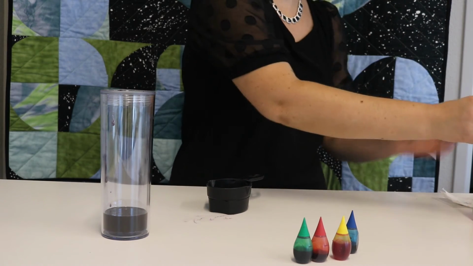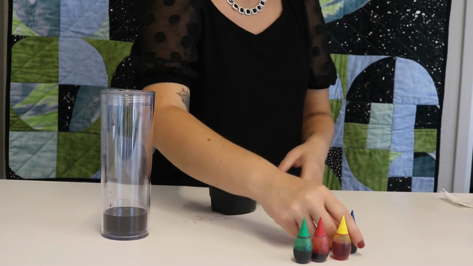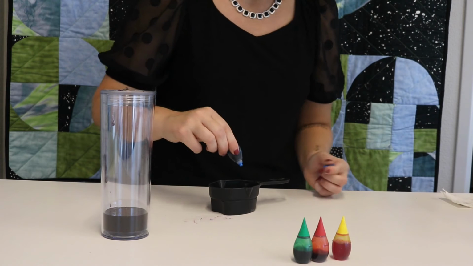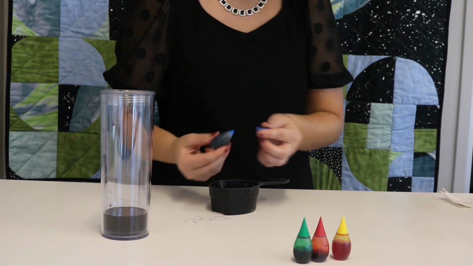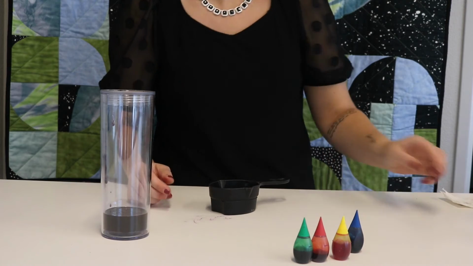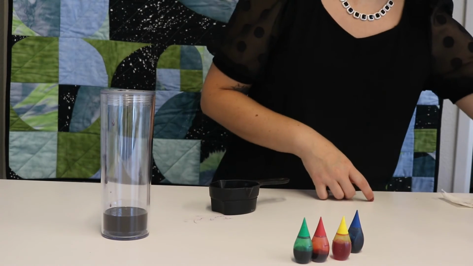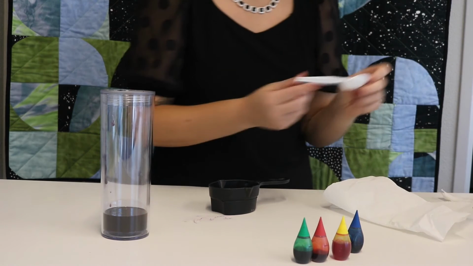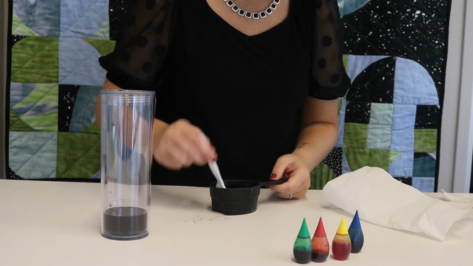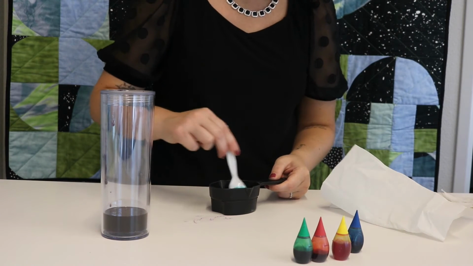And you can do this rainbow in whatever order you want, because you don't have to do it in a traditional rainbow order, but if you want to, then just follow along with the colors I'm going to do. So I need a new spoon for mixing and a new towel to put my spoon on. I'm just going to mix that in. I'm getting a pretty good blue color.